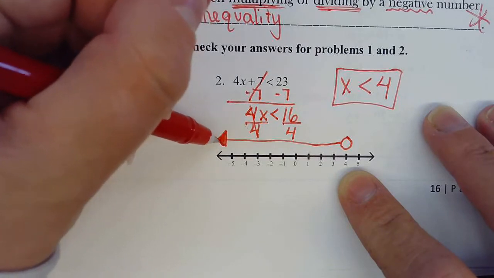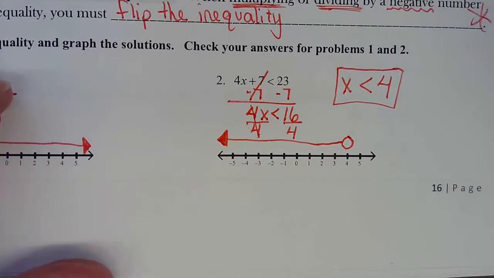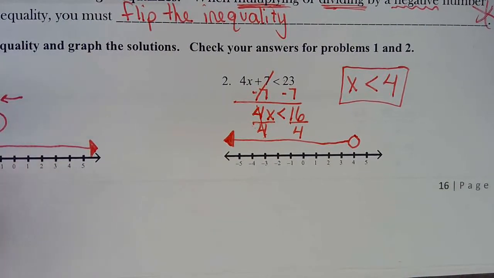To the left, to the left. No. Sorry. It happens every year. Ever since that song came out.